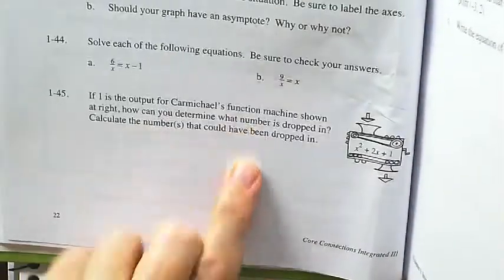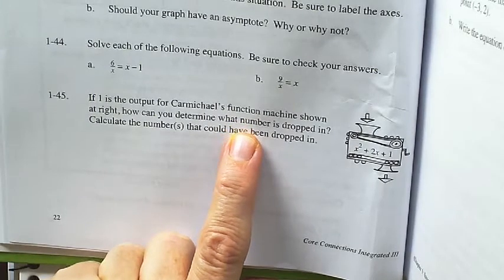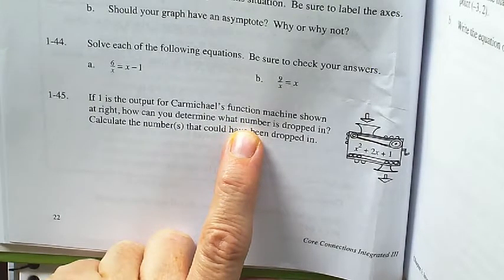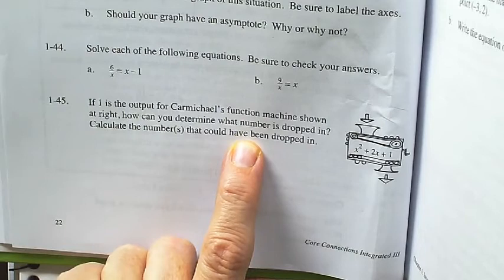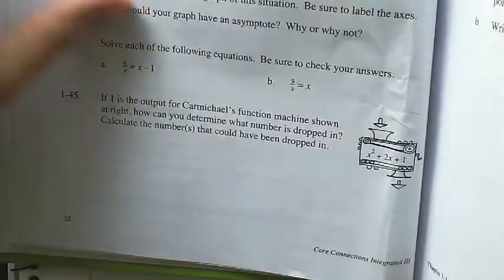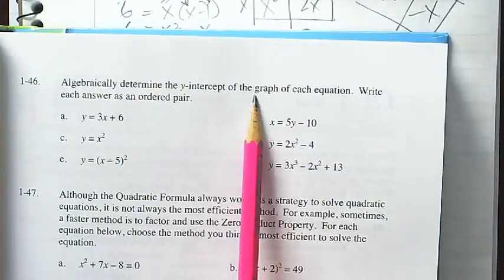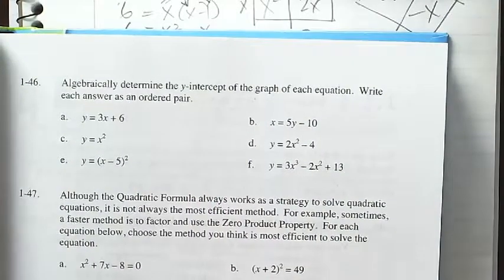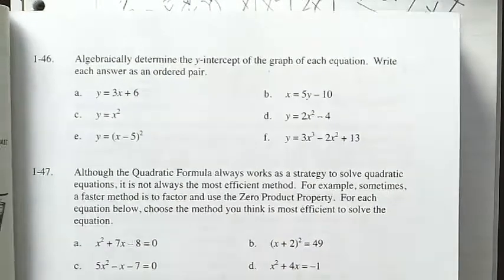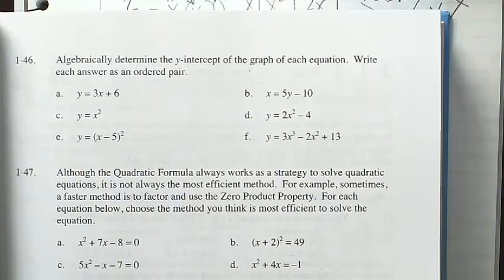For 145, if 1 is the output for Carmichael's function machine, how can you determine what number is dropped in? This is kind of like the one we did earlier. We may just wind up skipping. Let's just skip 145. Don't worry about it. Let's just shorten 146. It's saying to find the y-intercept and write the answer as an ordered pair.